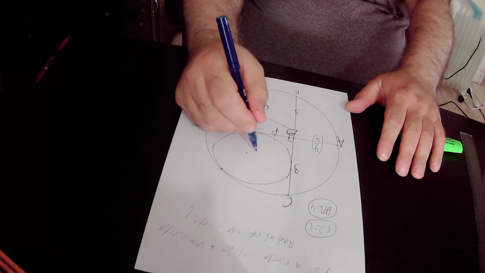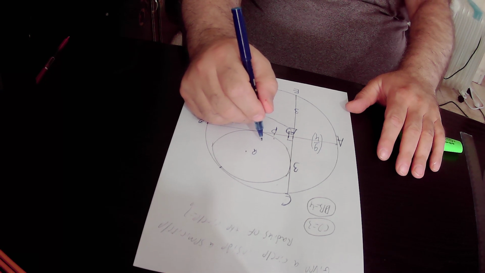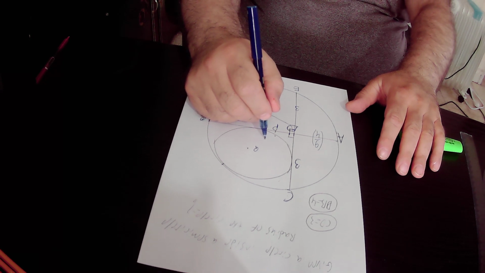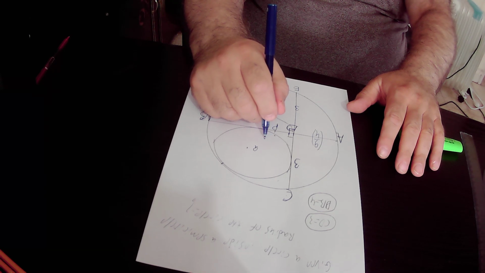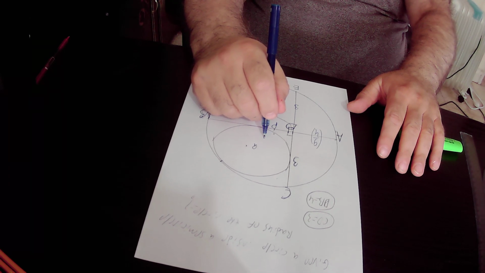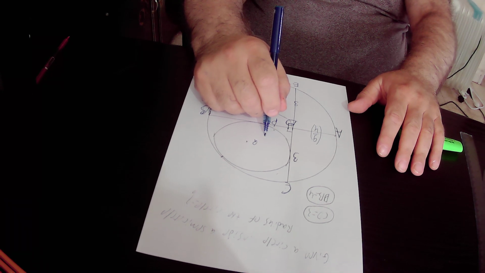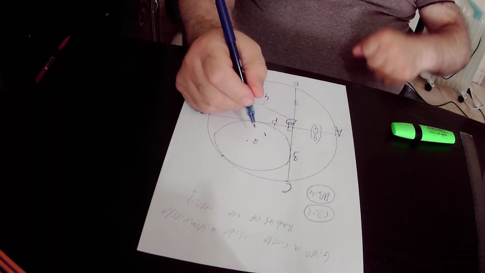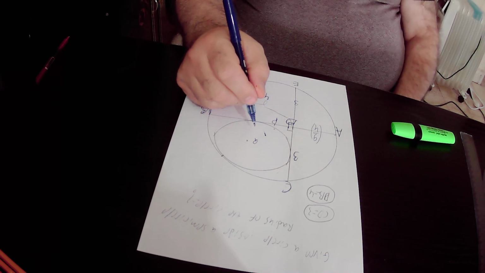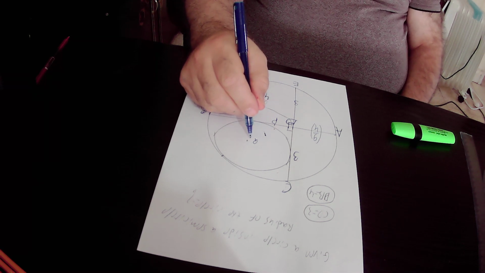This point is point Q. The center of the small circle is point Q.